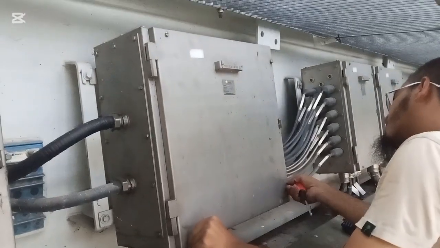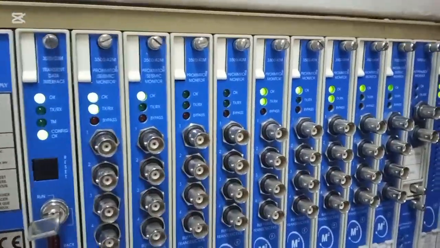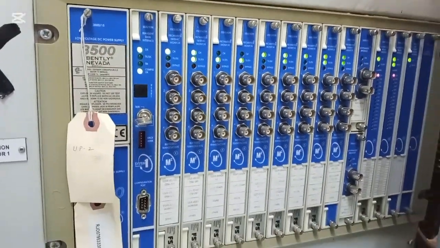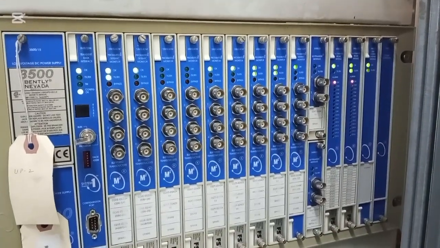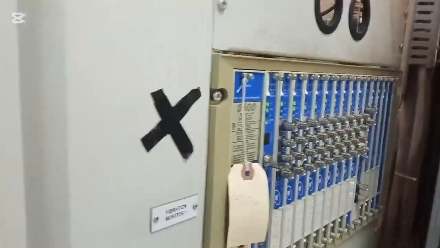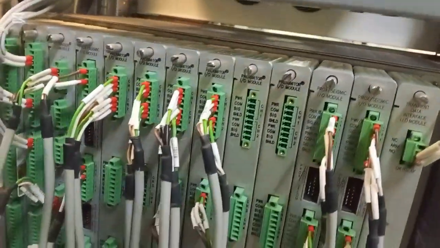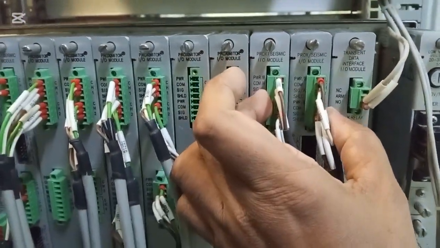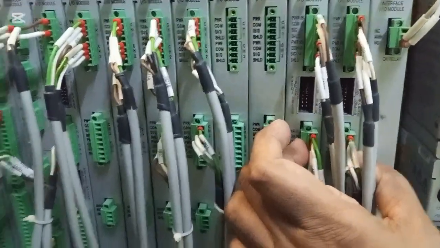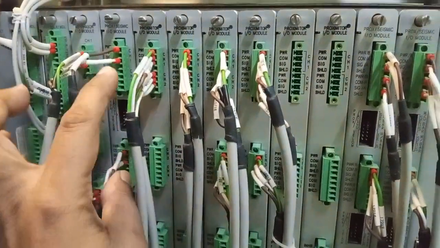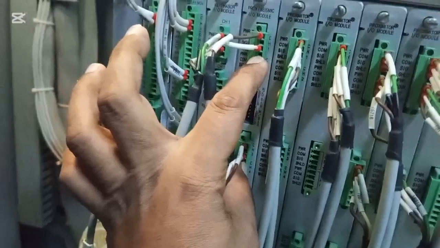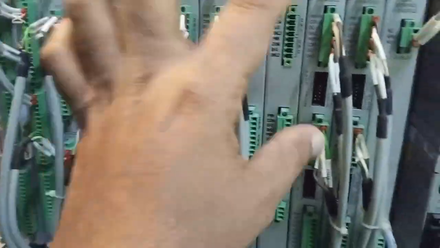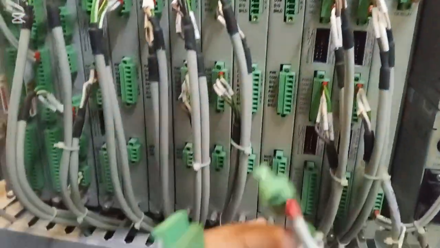In the field we checked whether the defined cable connections were loose or not, and we connected our laptop to the Bentley Nevada system. We also opened the sensor connector from its control circuit and then connected it again, but the problem still existed.